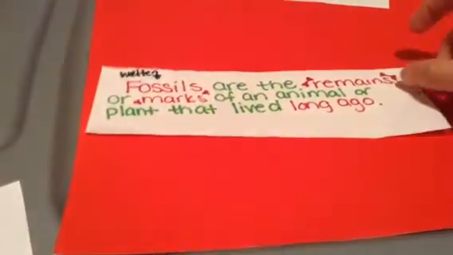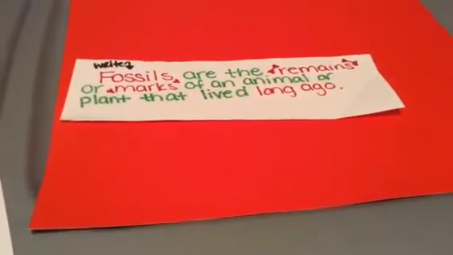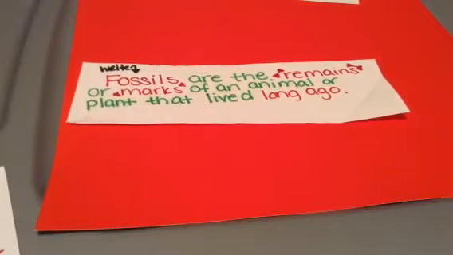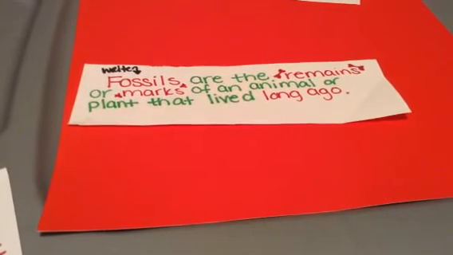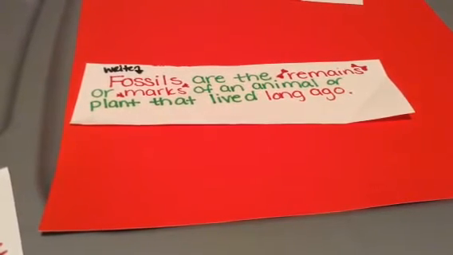Okay, so let's be thinking about this. What can fossils tell us about the past? Before we can figure that out, we got to know what a fossil is. Fossils are the remains or marks of an animal or plant that lived long ago.